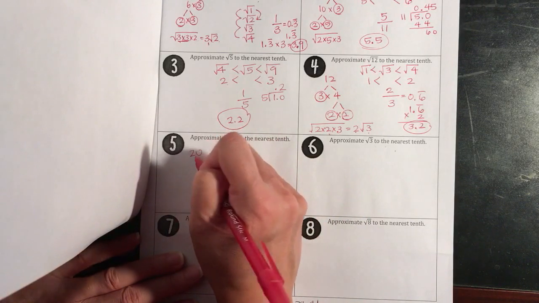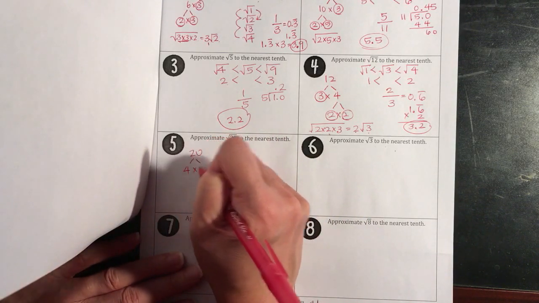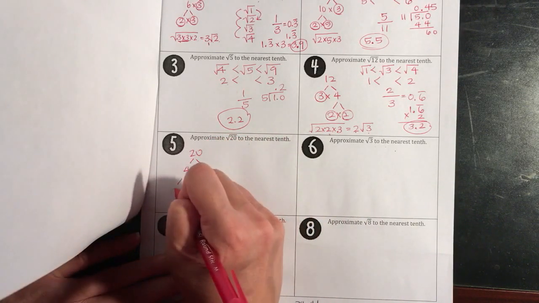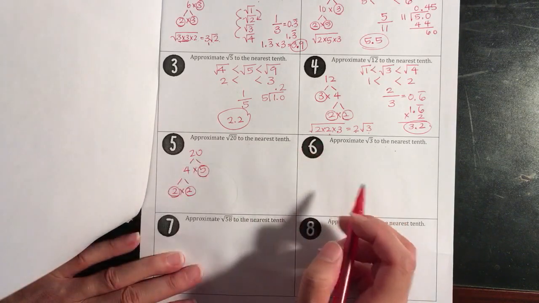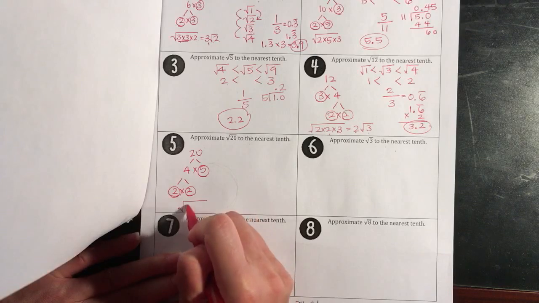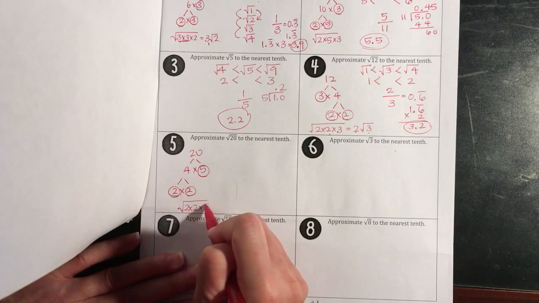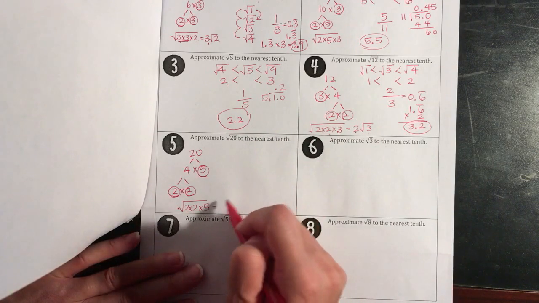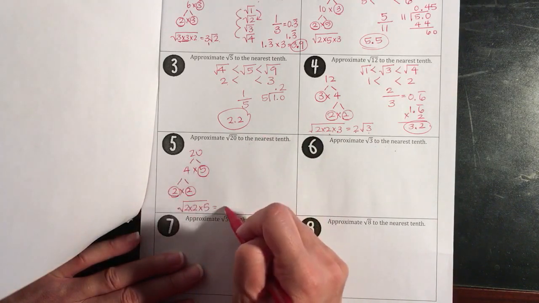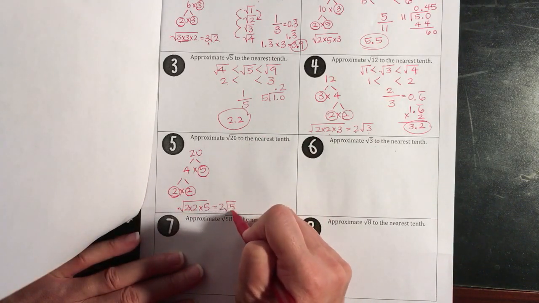So 20 can be broken down to 4 times 5, and then 2 times 2. Here's a prime, and a prime. So I end up with 2 times 2 times 5. So I can actually take out the 2. So I have 2 radical 5.